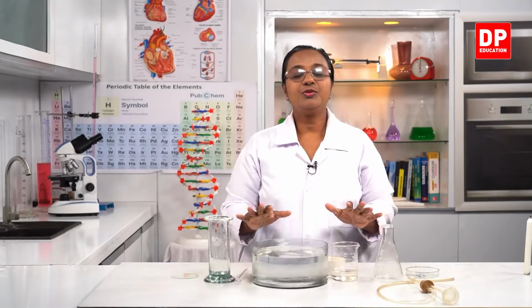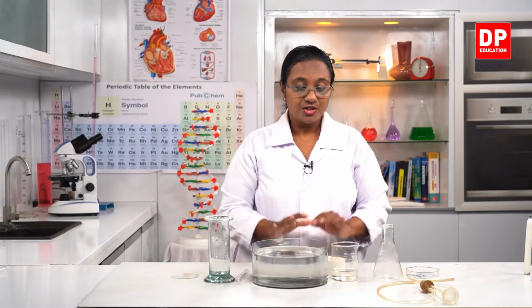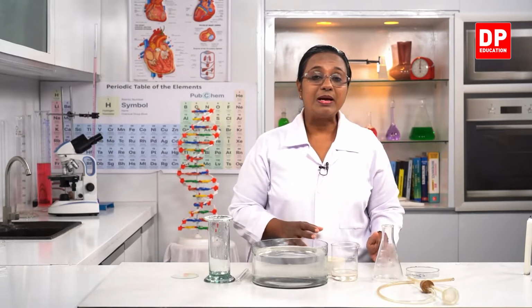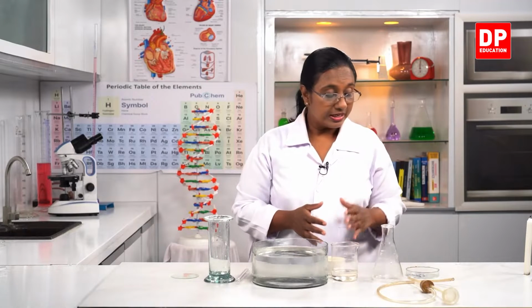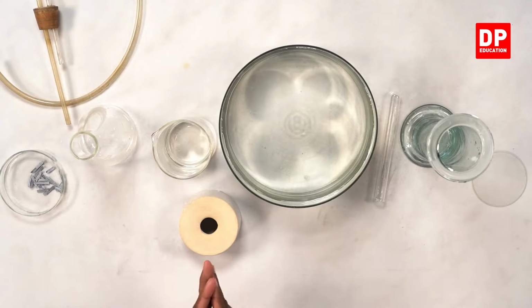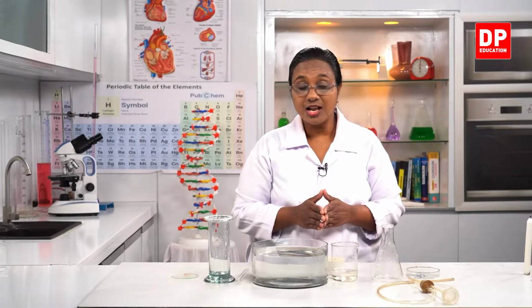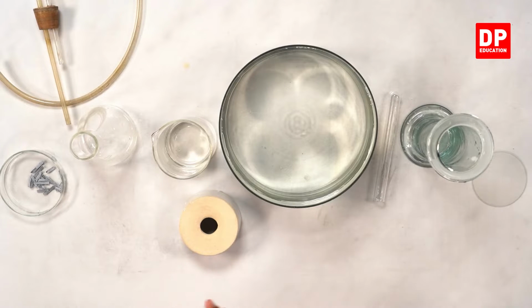So I'm going to do the activity where we collect hydrogen gas, preparation of hydrogen gas. So to do that, we need reactants. And you all know the reactions. When a metal reacts with an acid, usually hydrogen gas is evolved. So here I have magnesium metal. Magnesium is being taken as the metal. And for the reaction, you can use either dilute hydrochloric acid or dilute sulfuric acid. So here I have dilute sulfuric acid. You can also use dilute hydrochloric acid. So those two are the reactants, magnesium and dilute sulfuric acid.